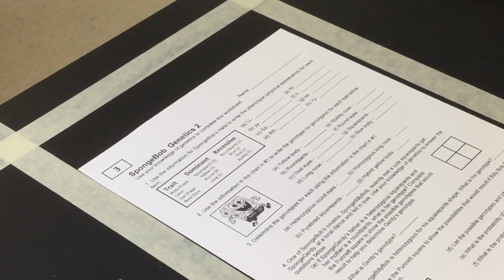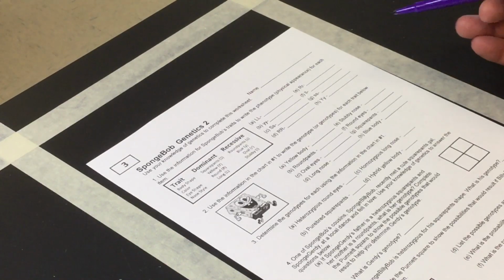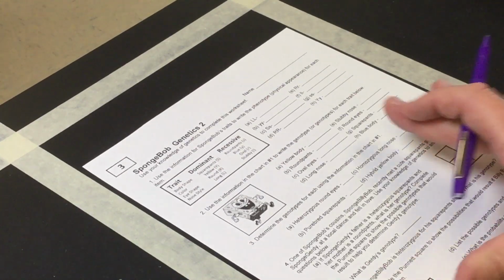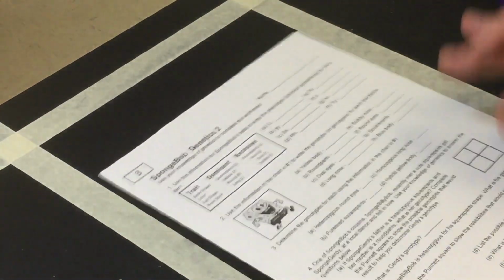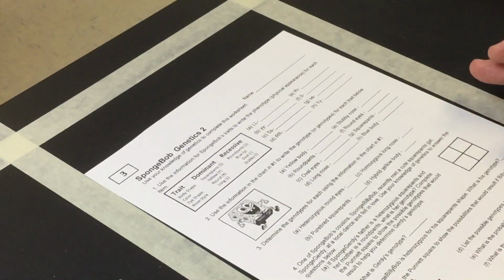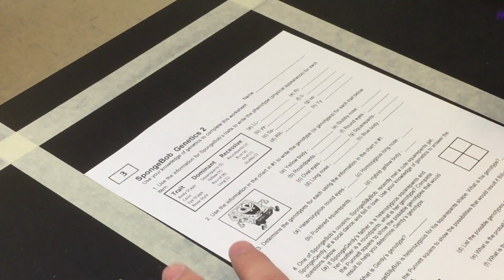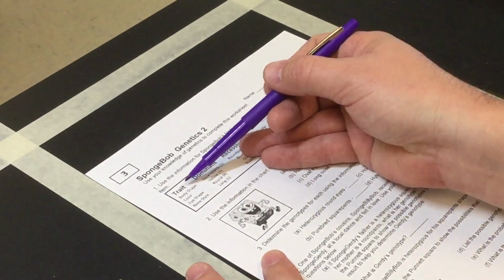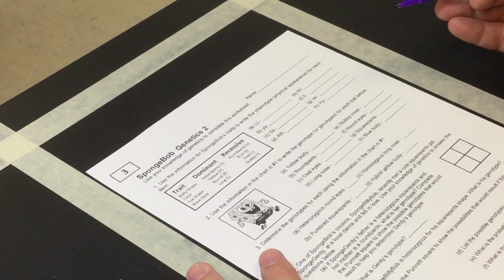Okay, so this is the tip sheet for the third worksheet entitled SpongeBob Genetics 2. Again, this is single trait genetics. Please print this off so that you can practice before you go to Schoology and input it on the quiz thing. Here is a nice key that's already available for all the SpongeBob characteristics.